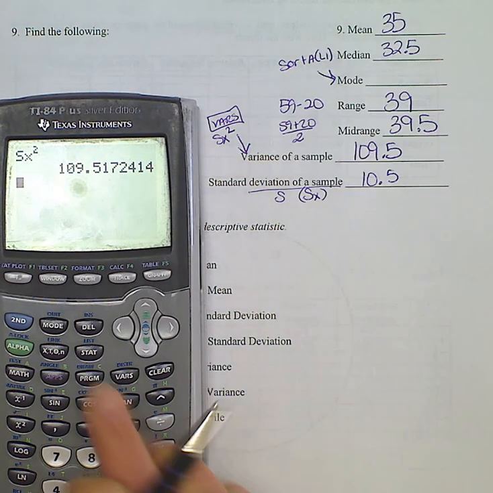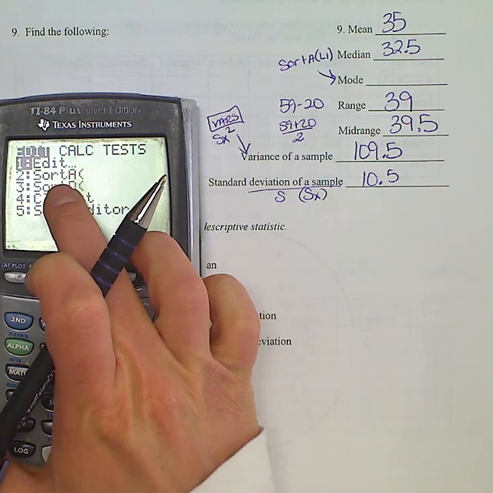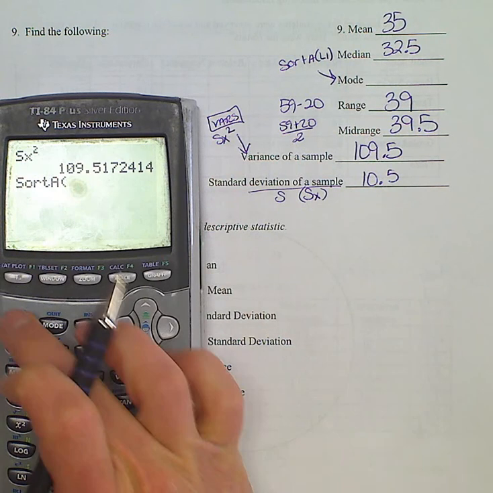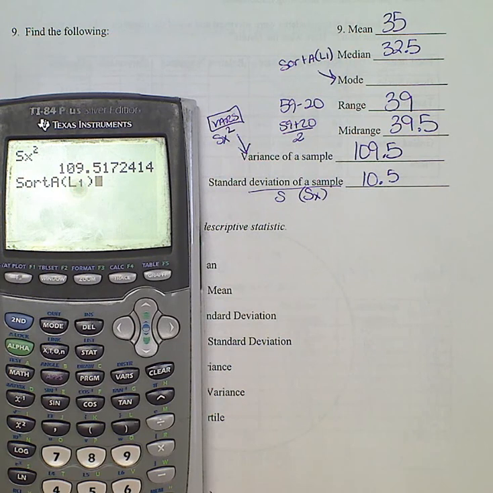So we hit stat, and right in the edit menu I want sort A, and I'm going to enter in my list name by hitting second and then number 1. I hit enter, the calculator says done. It means it's completed the task we asked it to do.